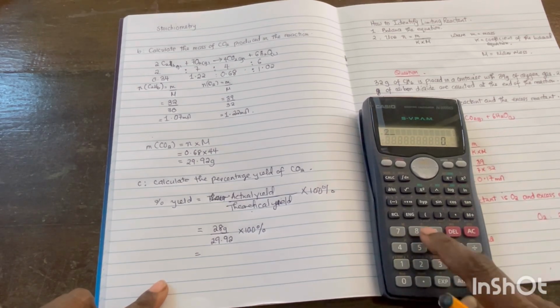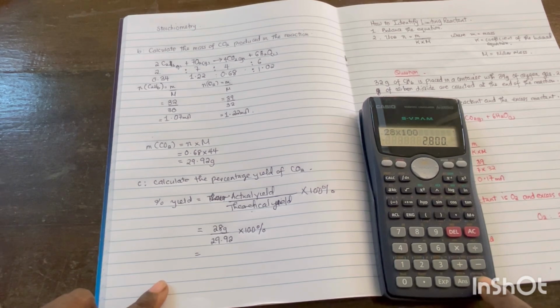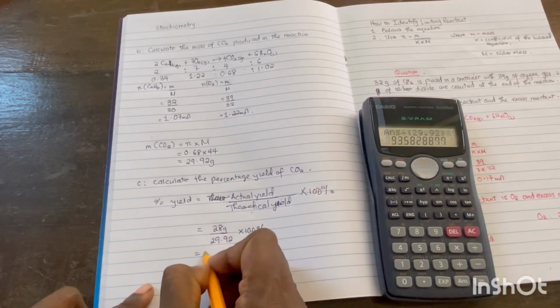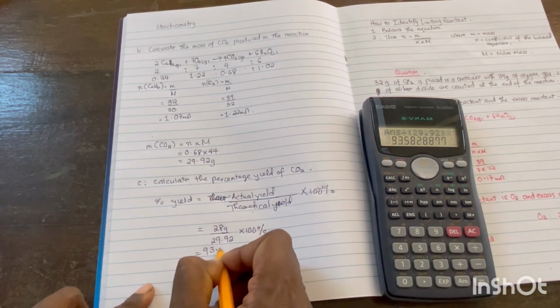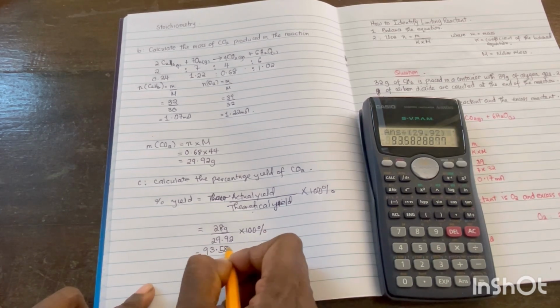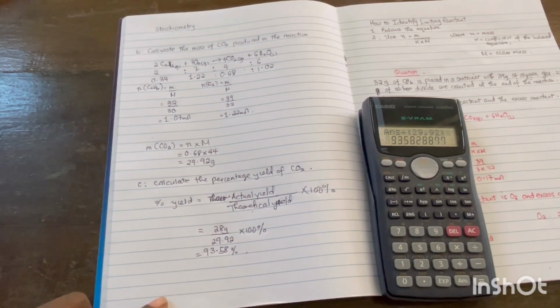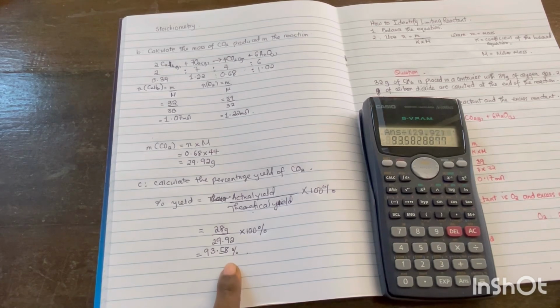Okay, so 28 times 100 divided by 29.92 gives you 93.58%. So that's your percentage yield.